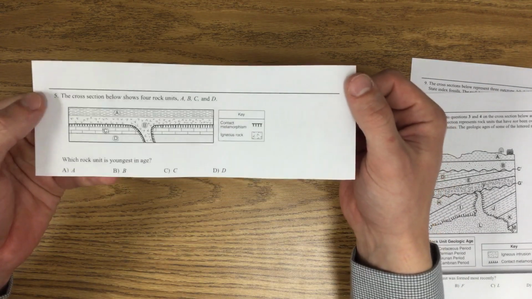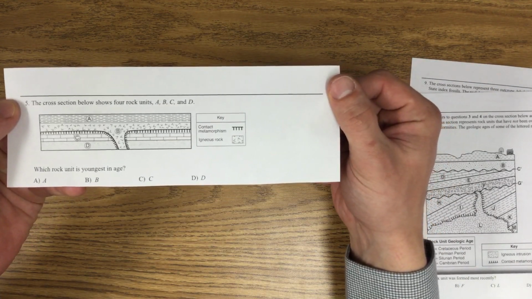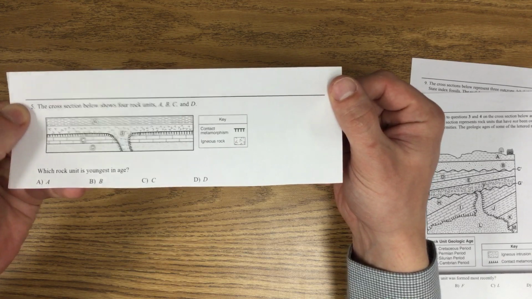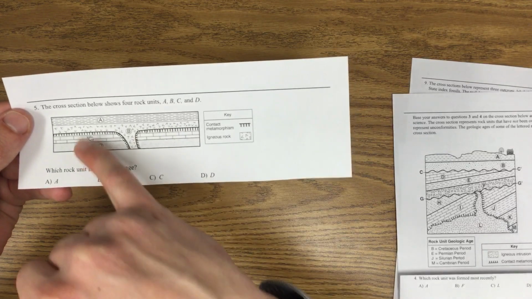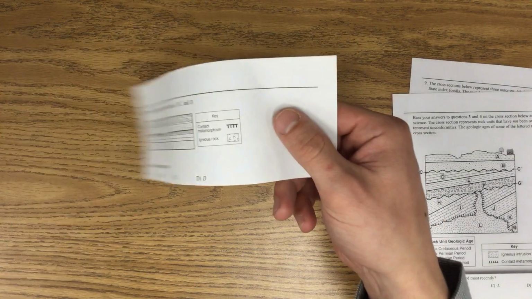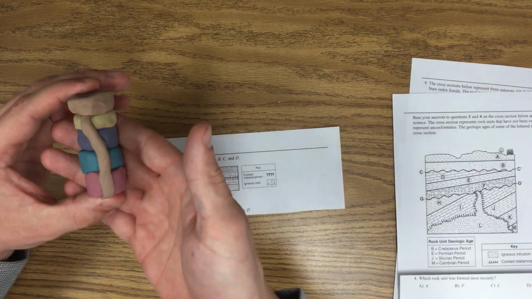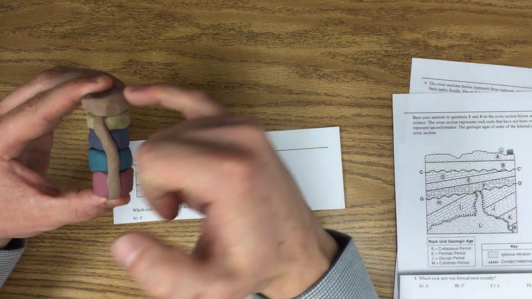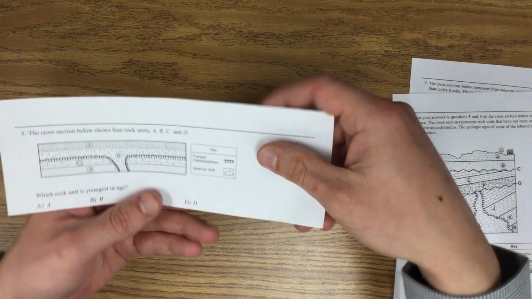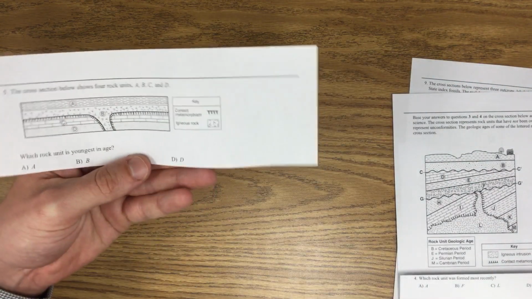If you check out this question, this cross section below shows 4 rock units, A, B, C, and D. They're all highlighted there, D, C, B, A. Simply asking which layer is the youngest. Well, if you think back to this, the most recent one we put in there was this layer, which is on the top. So that means our top layer should be the youngest, which it is.